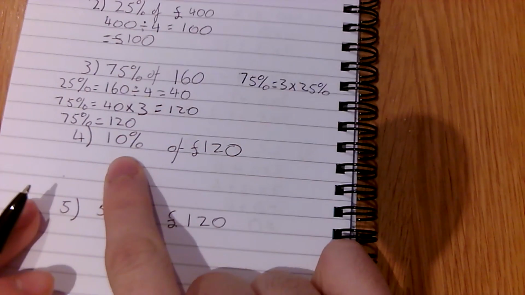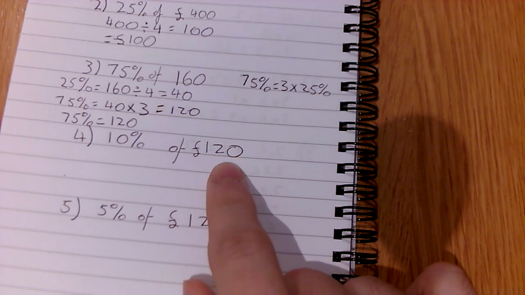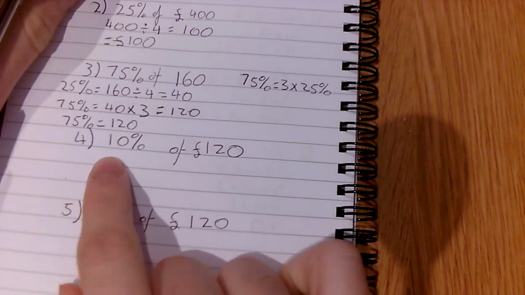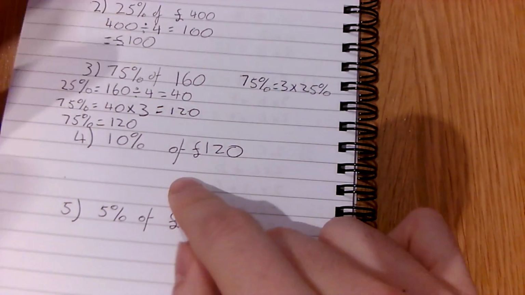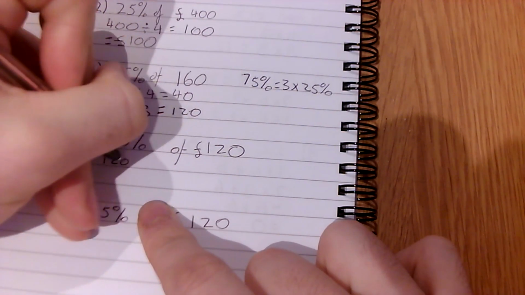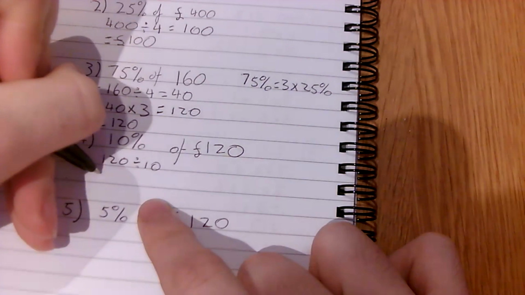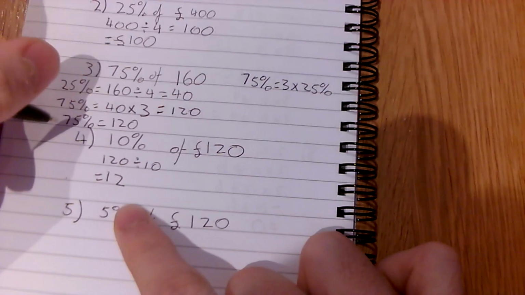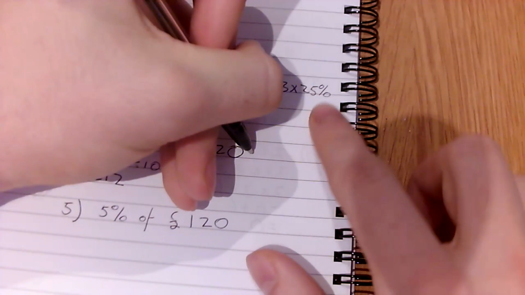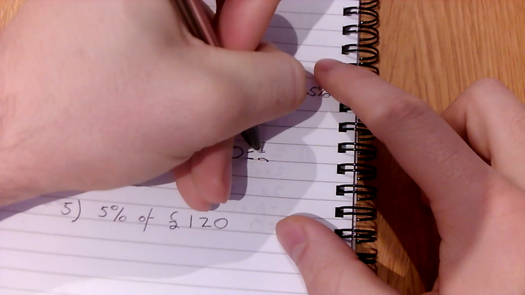Now, question 4 is 10% of £120. To work out 10% of a number, we divide that number by 10. So we've got 120 divided by 10, which is just 12. So 10% of £120 is £10. Is £12. Sorry.